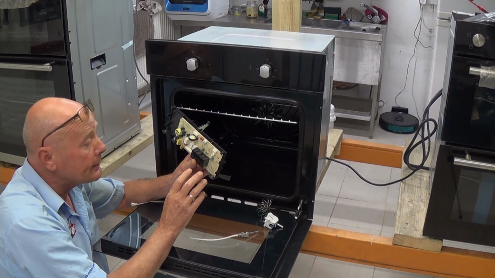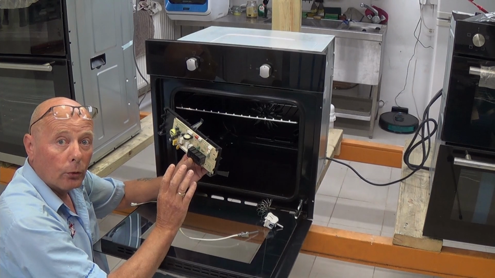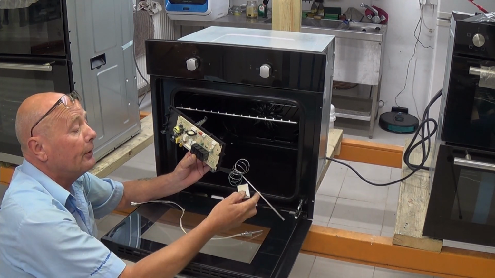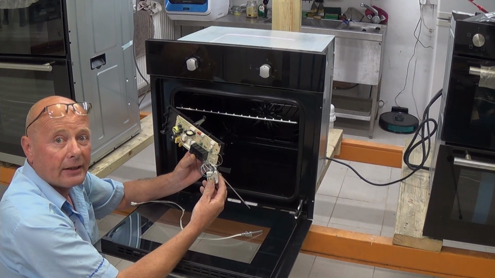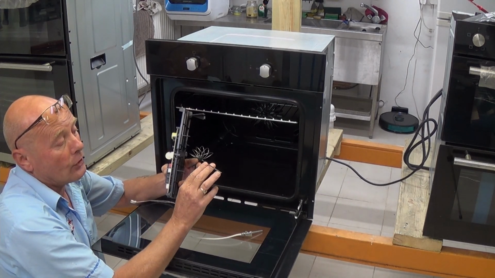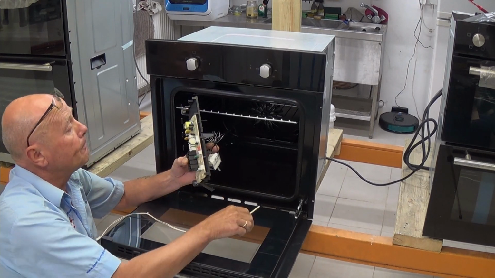Highly complicated. If they go wrong, very expensive. So whenever you're buying an oven, I do suggest you always ask the salesman if it has got the conventional system of a thermostat and a probe. You will normally see inside the oven that it has a probe like this, not a probe like this.